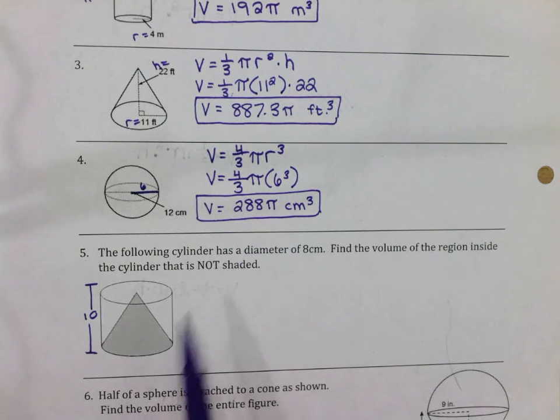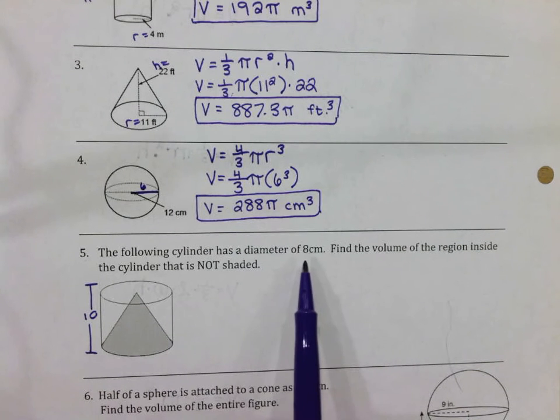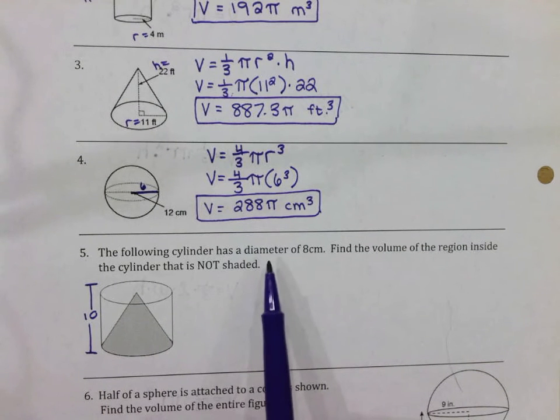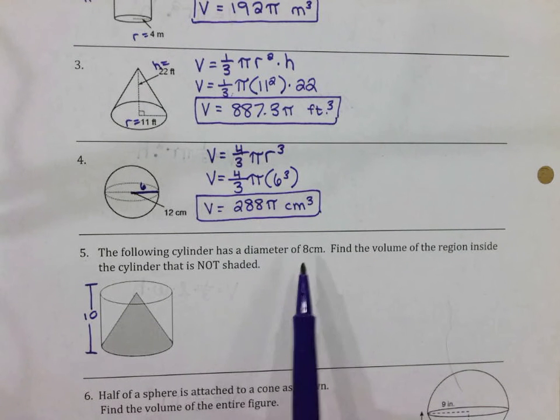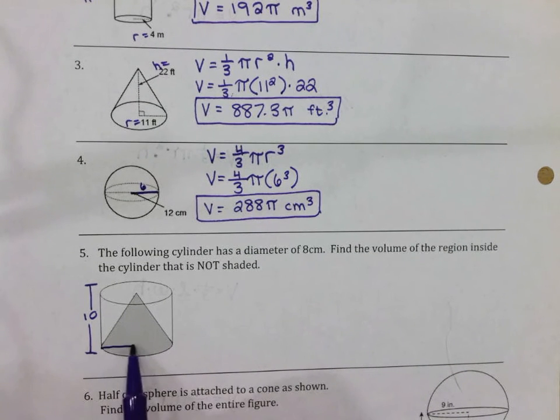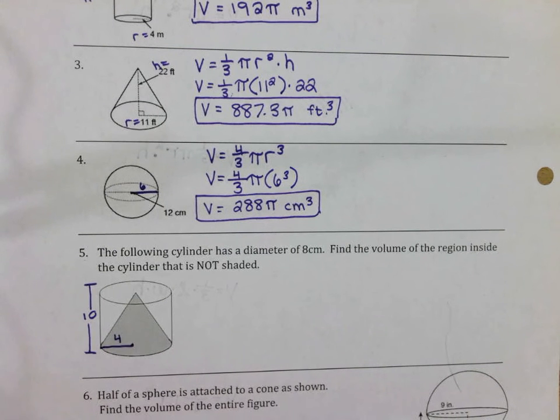Okay, so it says the following cylinder has a diameter of 8 centimeters. Okay, so right away I know none of our formulas actually use diameter, they use radius. So if our diameter is 8 centimeters, I know the radius is half of that, so the radius is 4. So I'm going to add that in right now. Okay, so it says find the volume of the region inside the cylinder that is not shaded. Well, the cone is shaded, so we want everything that's inside the cylinder but not part of the cone. So kind of this white space around the cone.